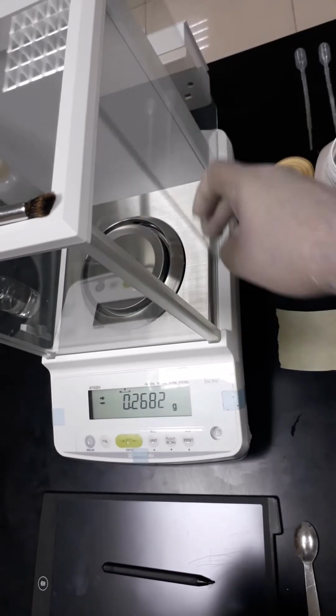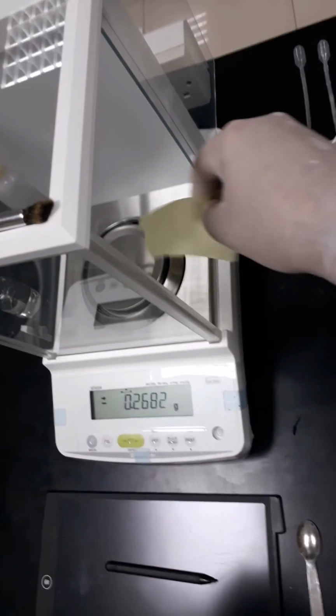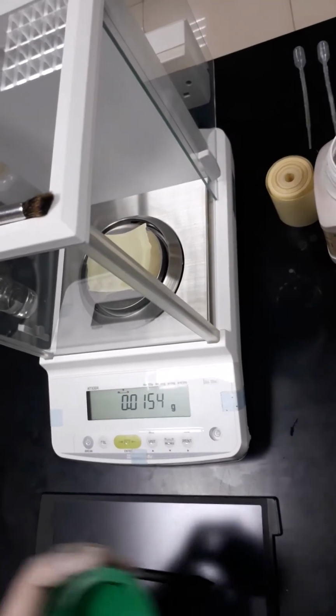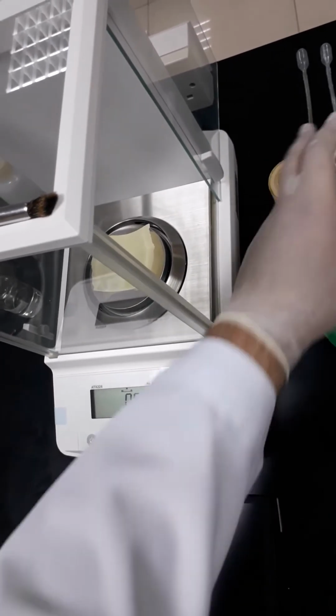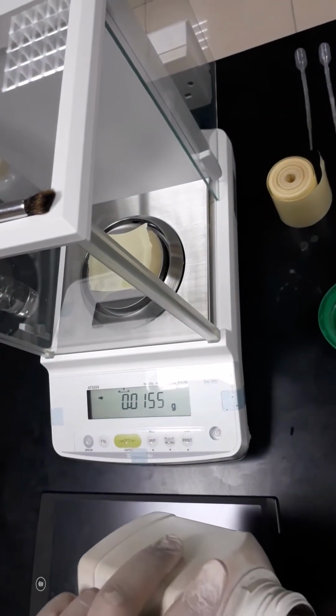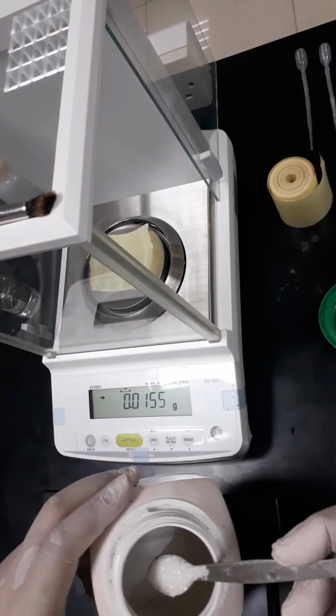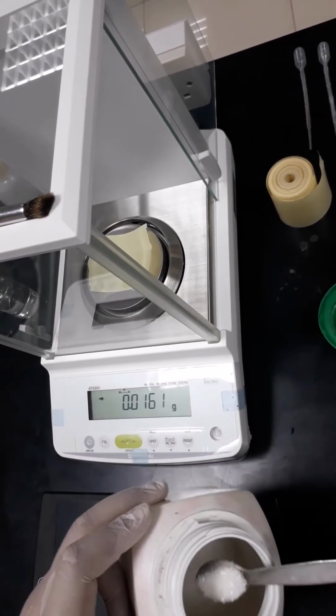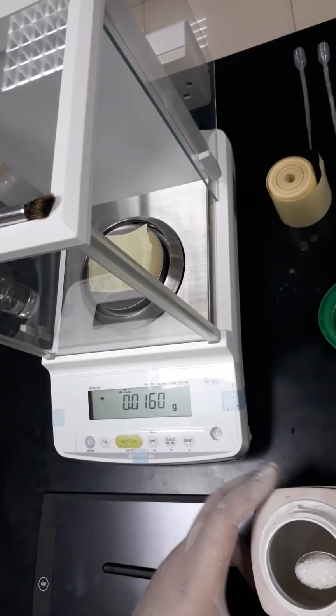Using the weighing paper, I'm going to take 0.2042 gram of the potassium hydrogen phthalate.